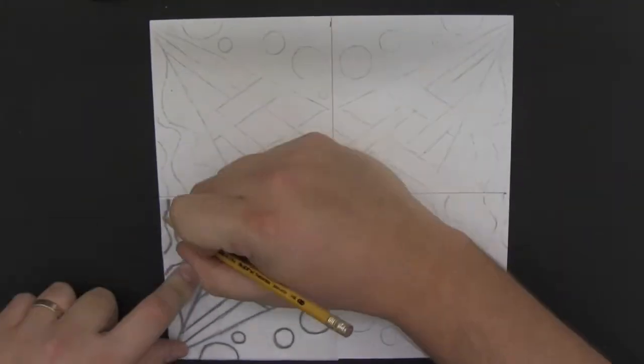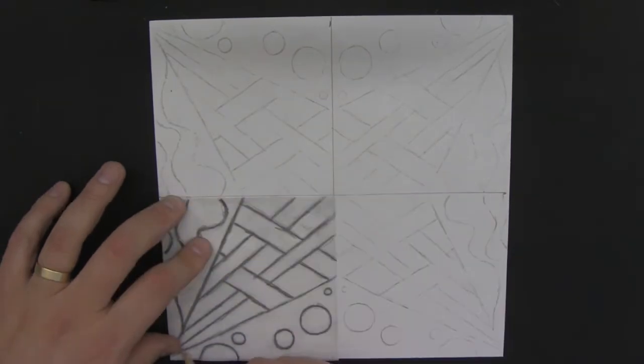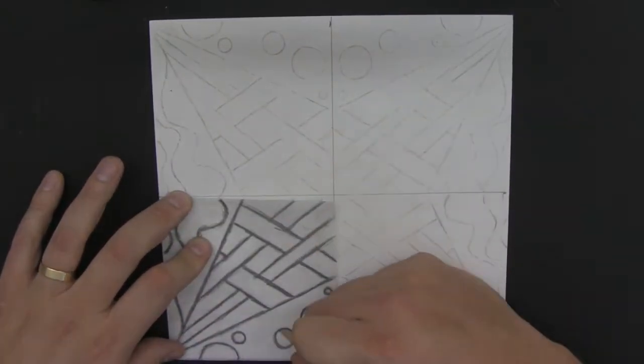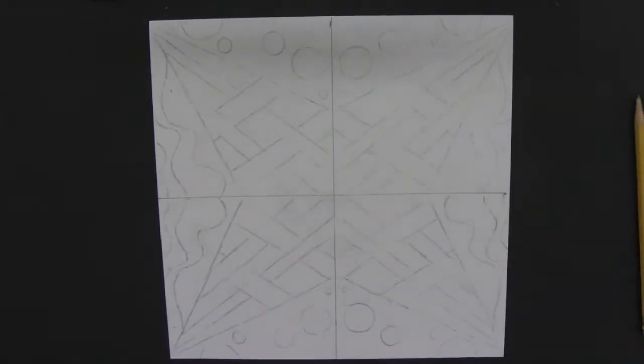And flip it over for the last square. What should happen is that you have a radial design, a design that's symmetrical. It radiates out from the center of the paper in all directions.